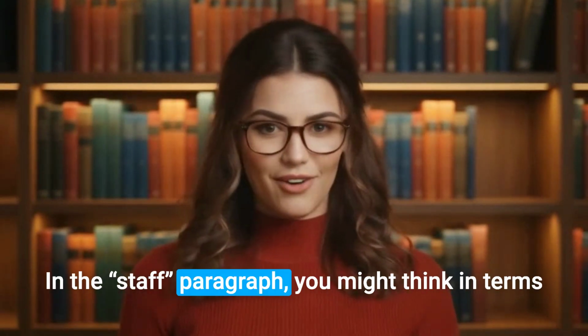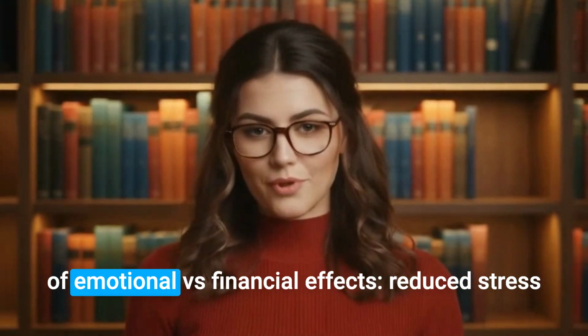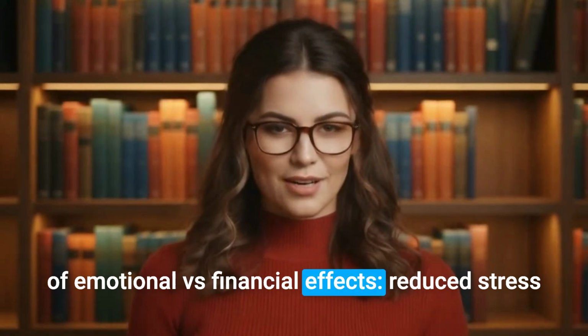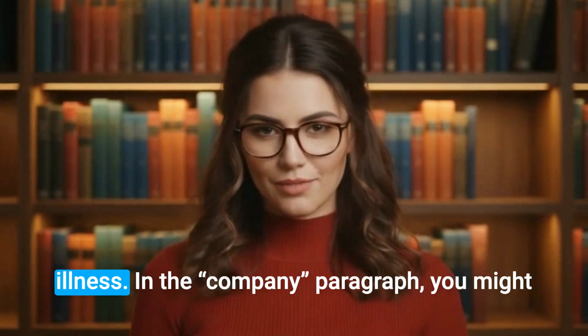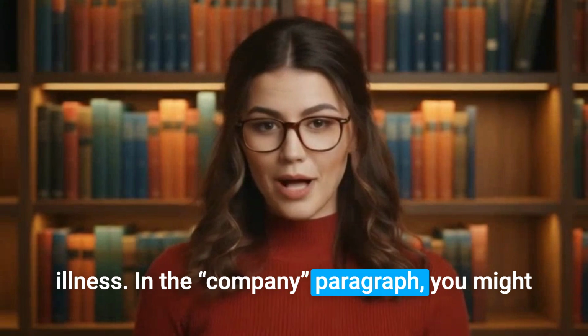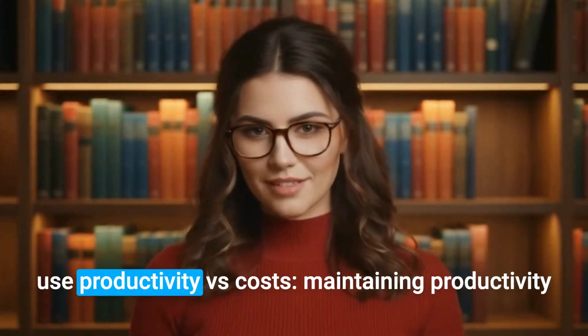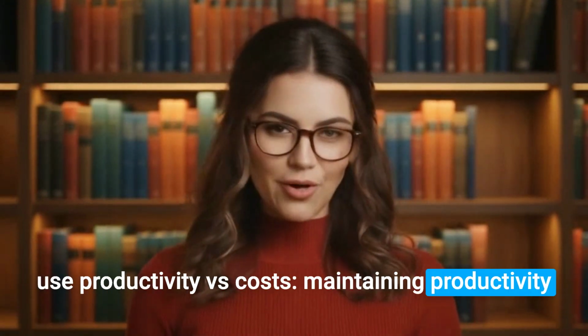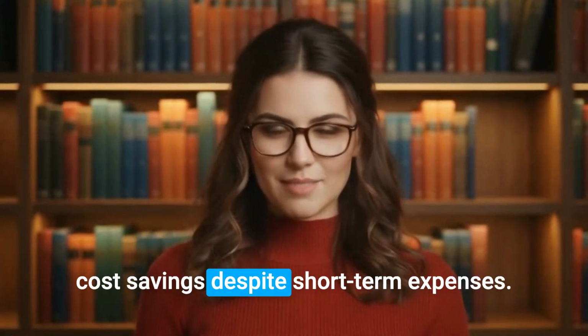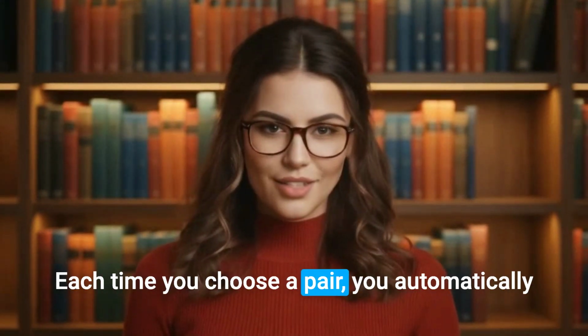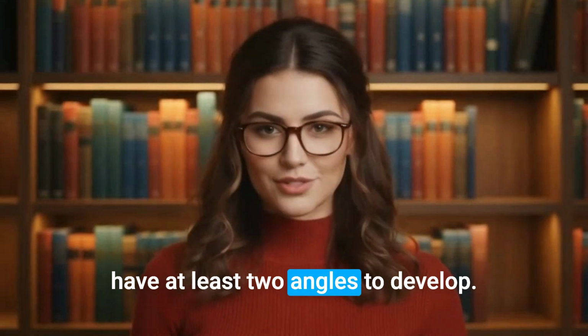In the staff paragraph, you might think in terms of emotional versus financial effects: reduced stress and anxiety, and reduced financial pressure during illness. In the company paragraph, you might use productivity versus costs: maintaining productivity by stopping illness spreading, and long-term cost savings despite short-term expenses. Each time you choose a pair, you automatically have at least two angles to develop.